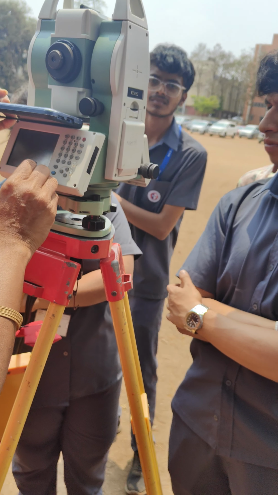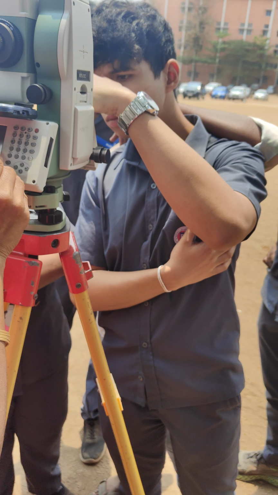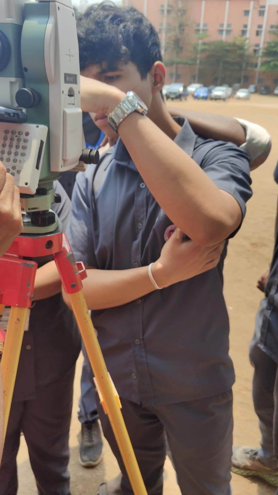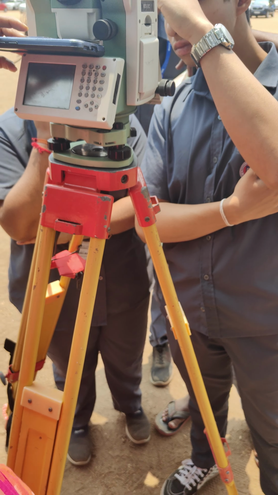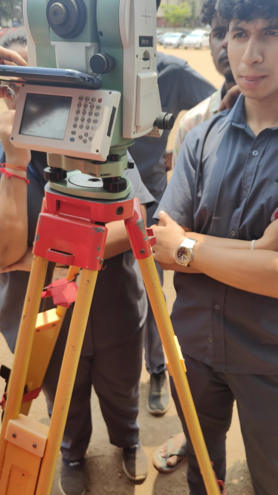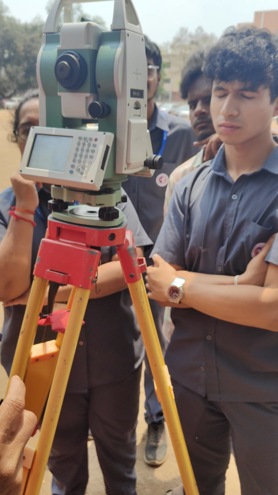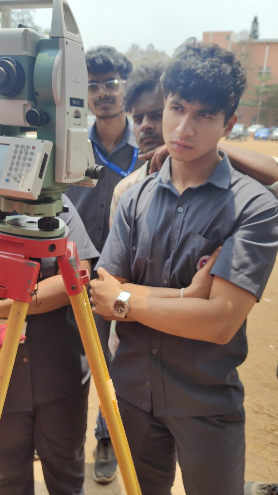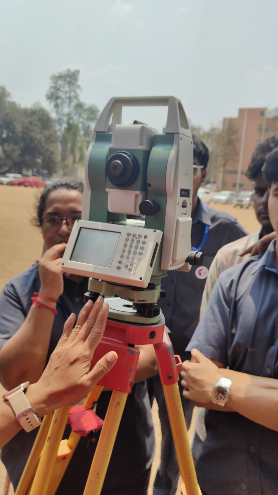So for that, what you need to do, just again select basic measurements and then select measure distance. In that you have to select MLM, multiple line measurement. In multiple line measurement there are 2 modes of measurement, ABAC and the other one is ABBC. In these modes your instrument station is always the point A. It is defined like that, instrument station is the point A.